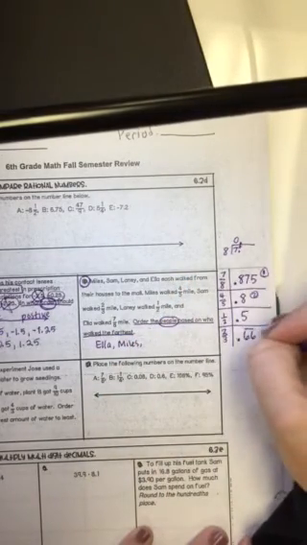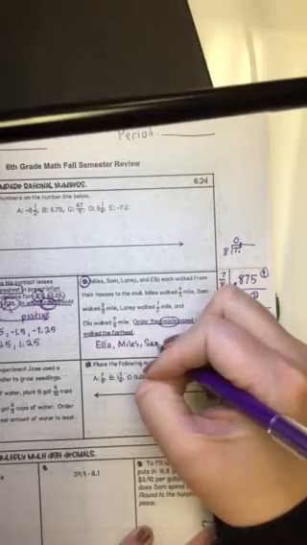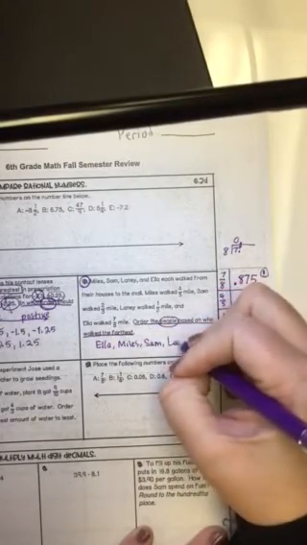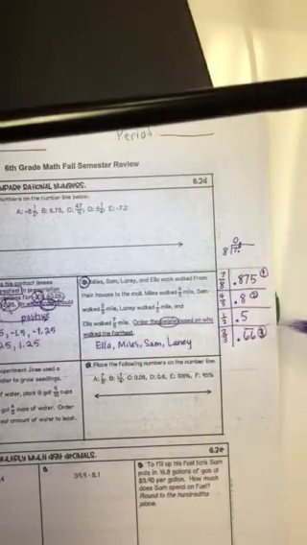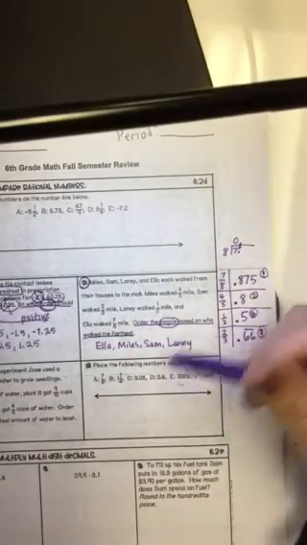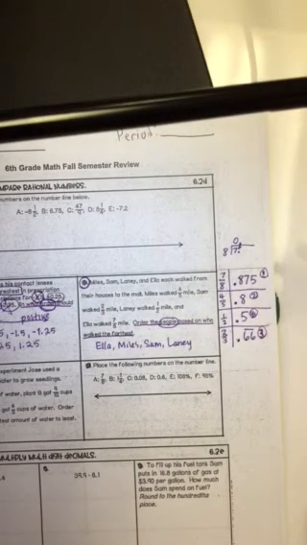After Miles, it was the 2/3. So we're going to make that third. And 2/3 was Sam. So we're going to put Sam next. And that means last but not least is Lainey. Well, I guess she is the least. But remember, it wanted the people, not the numbers. So once you put the numbers in order, you have to then go back and match them to the people that they represent. And this is how we put these numbers in order from least to greatest.